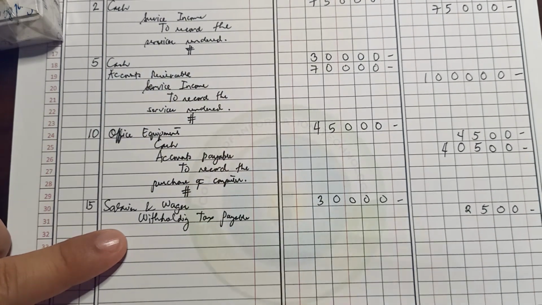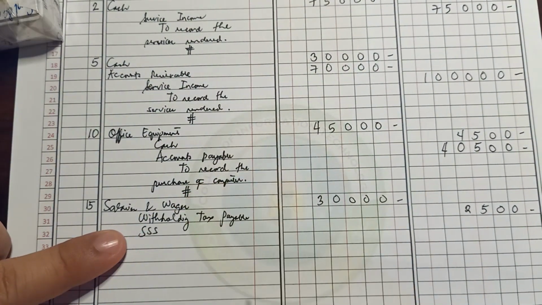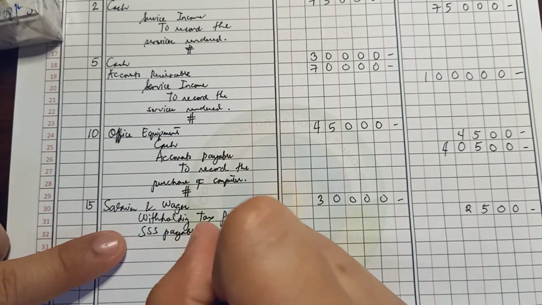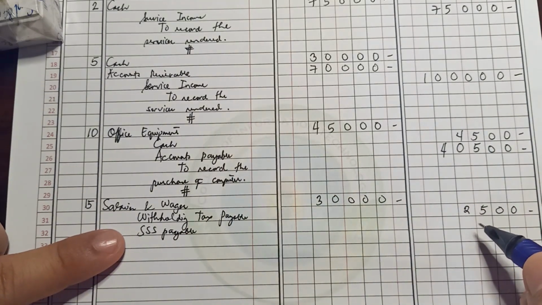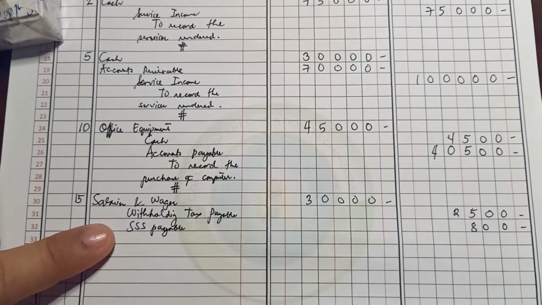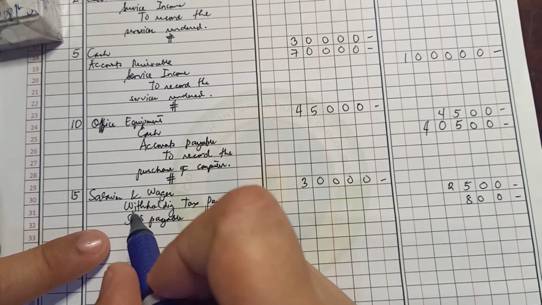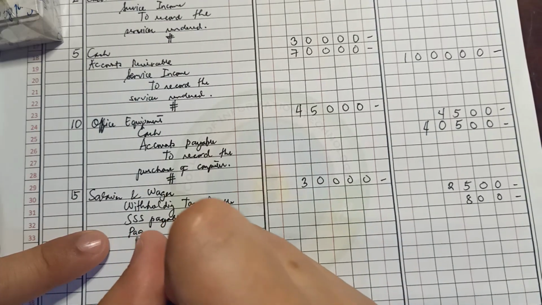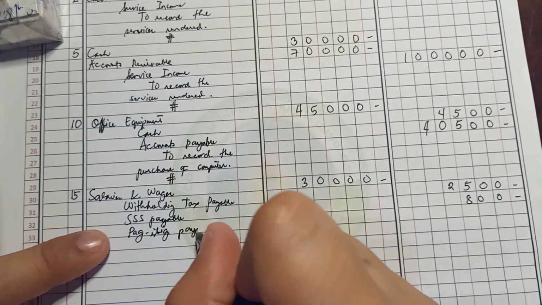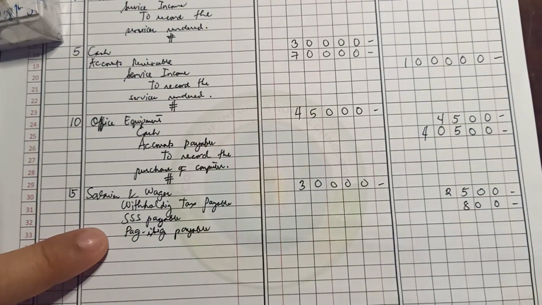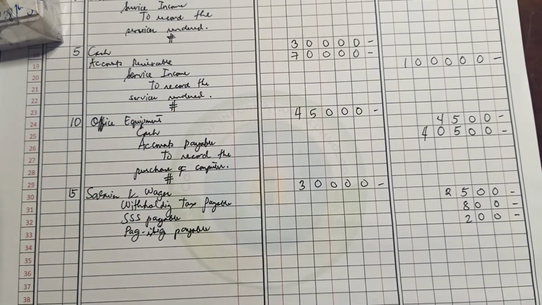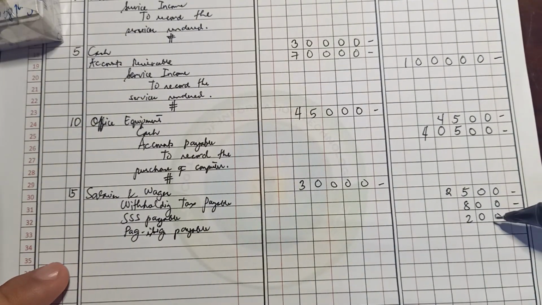Ayan. The next, minus SSS. Okay? SSS payable. Ayan. So, that would be 800 pesos. Okay? And then, we have also pag-ibig payable. Okay? Magkano ang ating pag-ibig? It's 200 pesos.